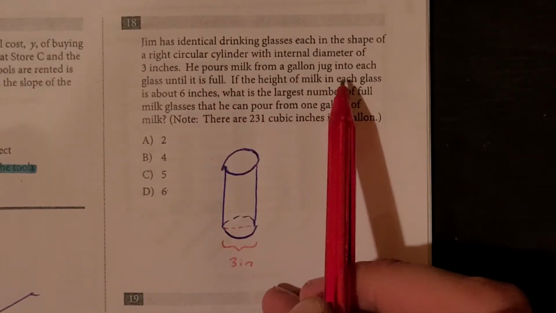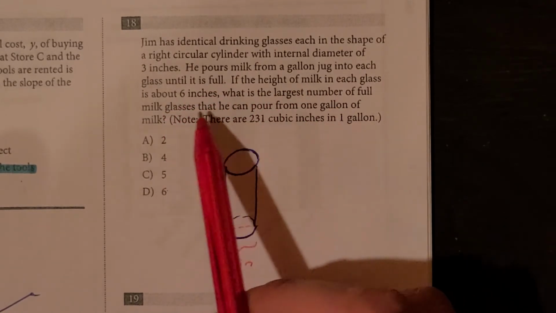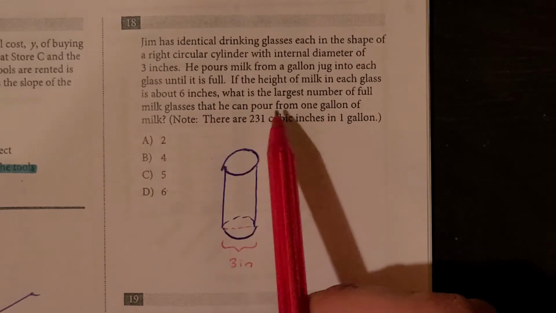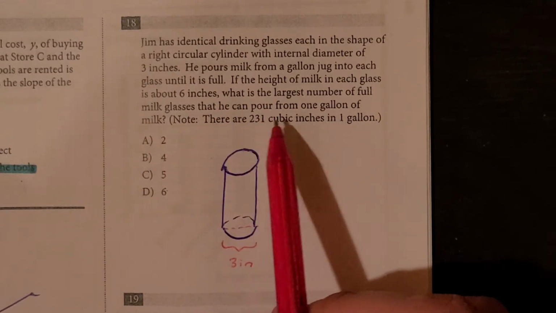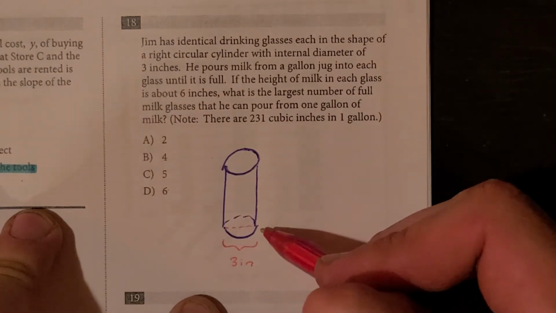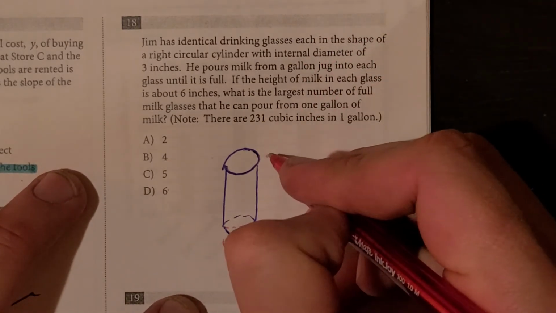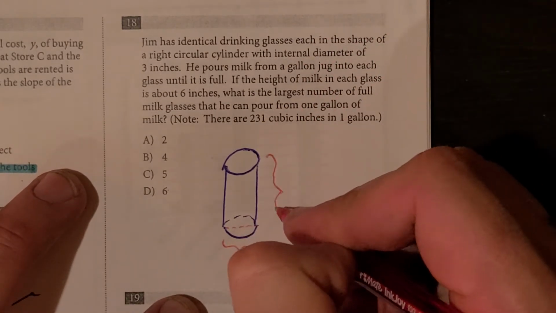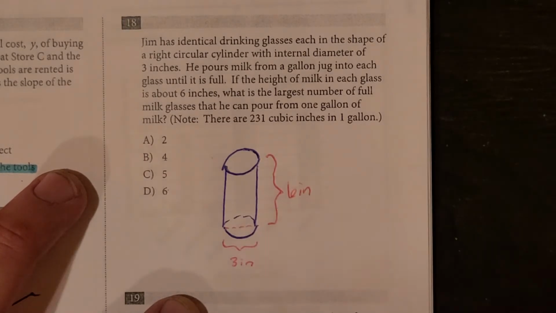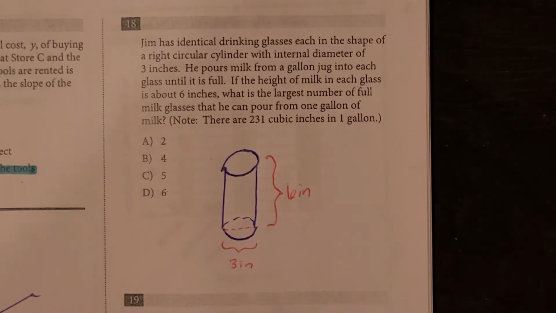Then it says he pours milk from a gallon jug into each glass until it's full. If the height of the milk in each glass is about 6 inches, what is the largest number of full milk glasses that he can pour from 1 gallon of milk? Let's just say, for lack of a better term, he's filling it all the way up. We know that that is 6 inches. So I've got a glass that's got a diameter of 3 inches and a height of 6 inches, and the question is, how many full glasses can I get out of a gallon of milk?